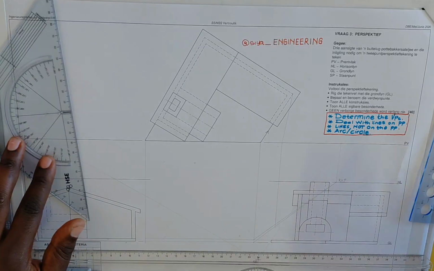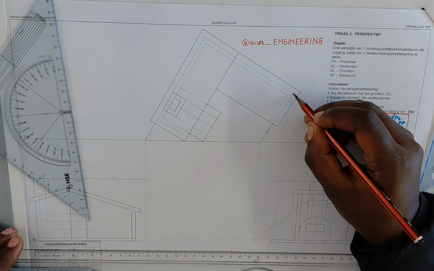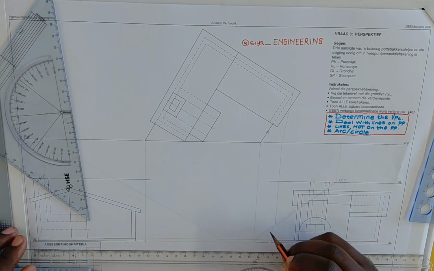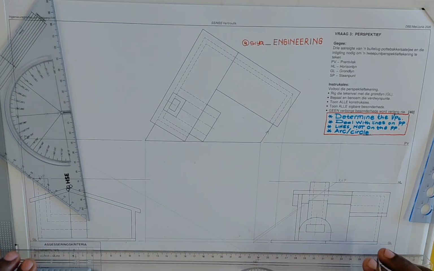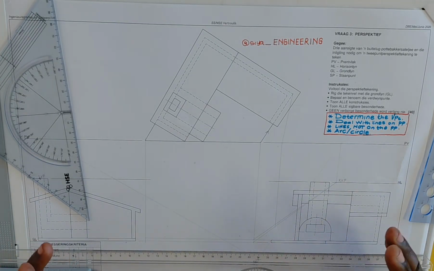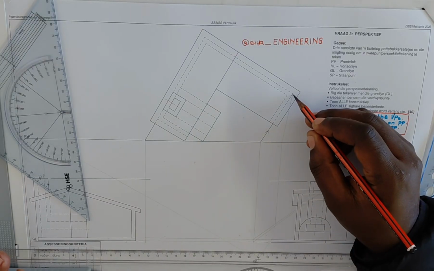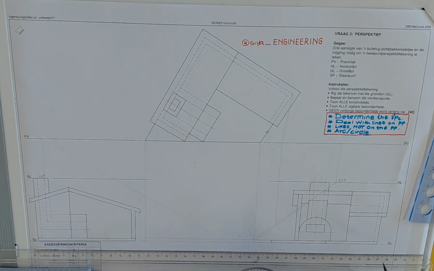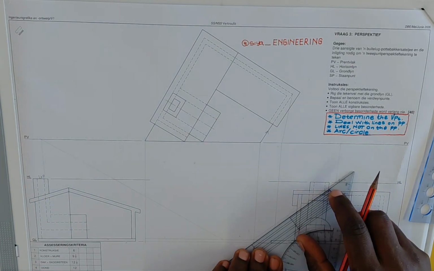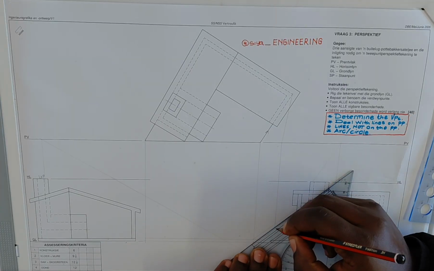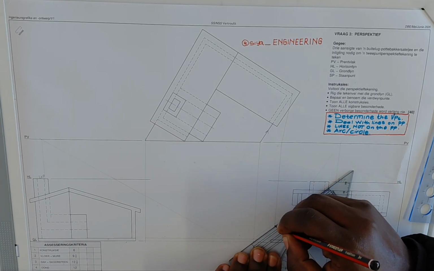Now we have the distance from here to here on our drawing. Then you can also check if there is any obstruction from here to here. If there is no obstruction, the best thing that you can do for yourself is to join these two.